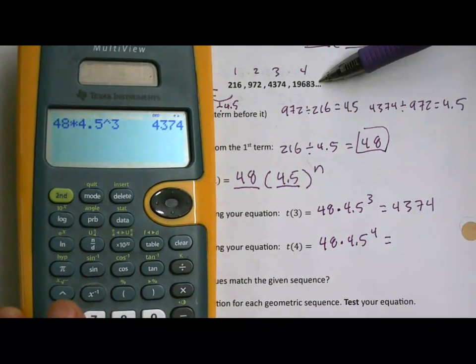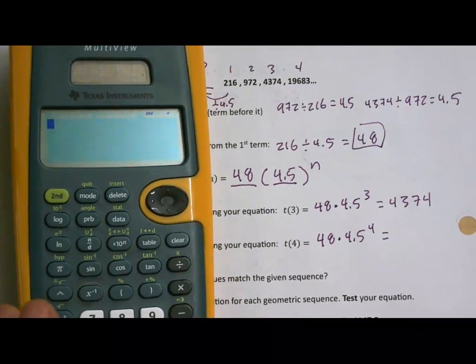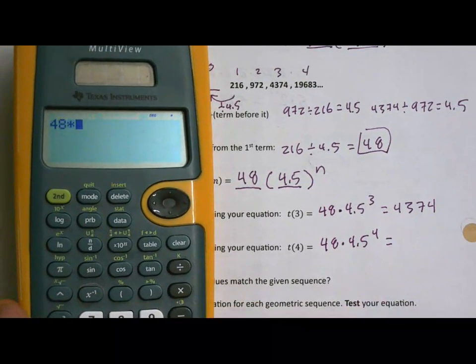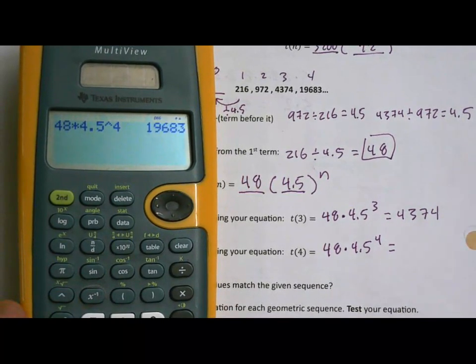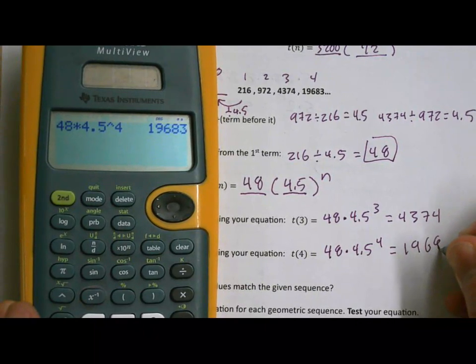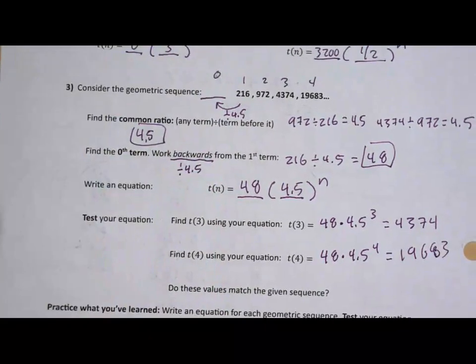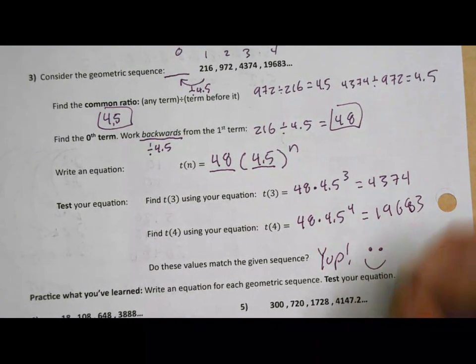If it does, that means our equation is matching up with the original sequence. 48 times 4.5 to the fourth power is, yep, that's it. So do these values match our given sequences? Yup. And that makes me happy.